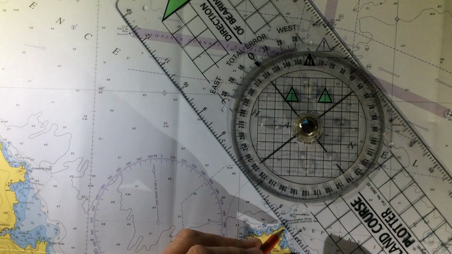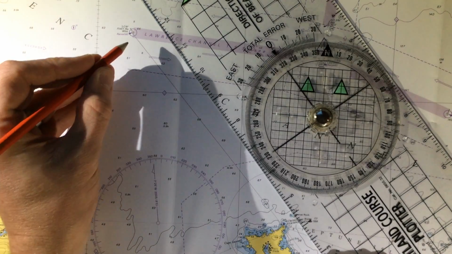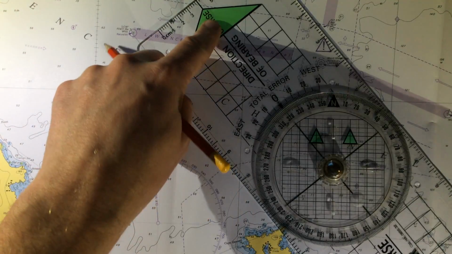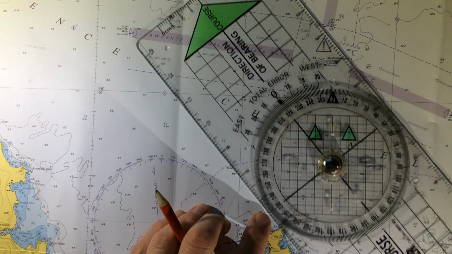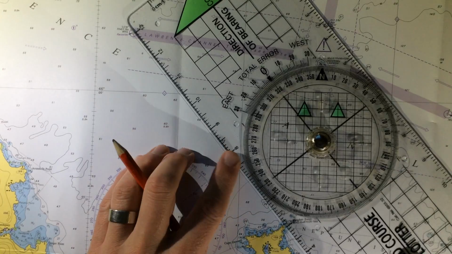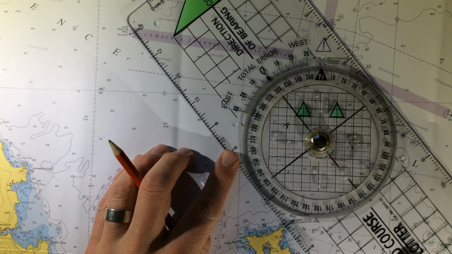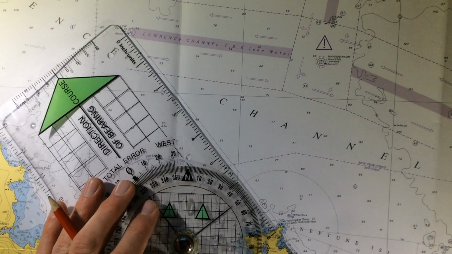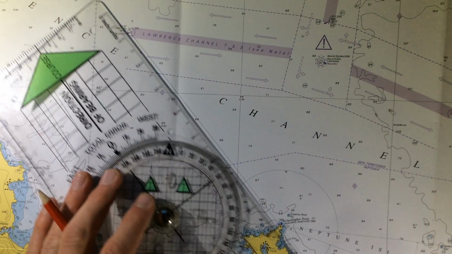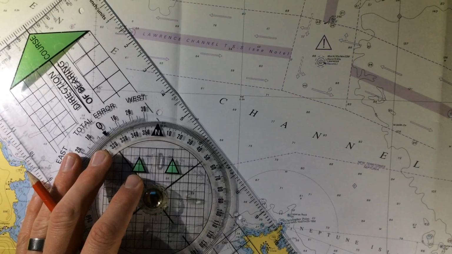Because we want to know the bearing from Christopher's point to the buoy, we make sure the direction of bearing arrow on our plotter is pointing in that direction. Now we have two choices. We can either line that line up with this side of the plotter, or we can line it up with the other side of the plotter. It doesn't matter. Let's imagine we lined it up this side of the plotter.